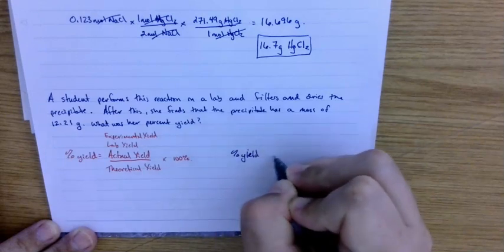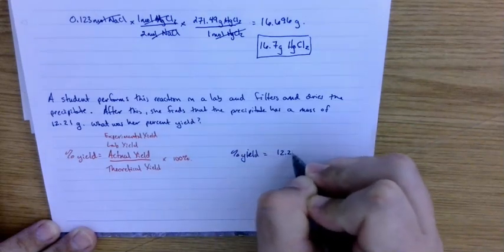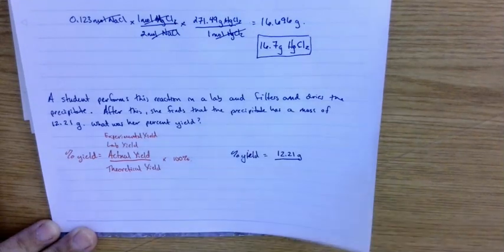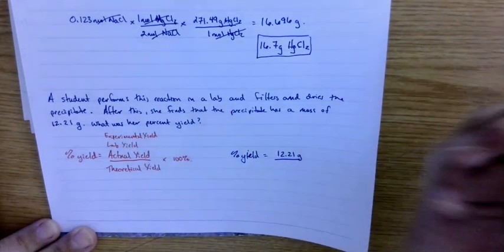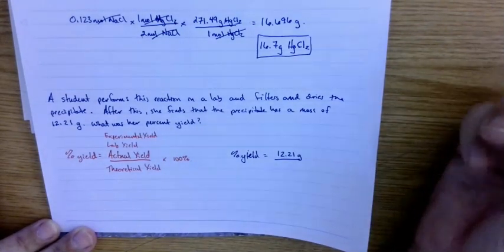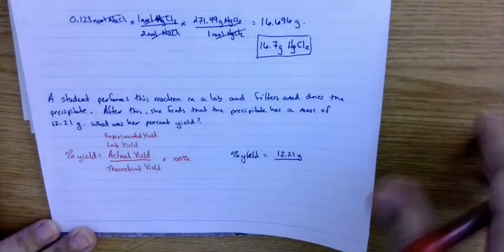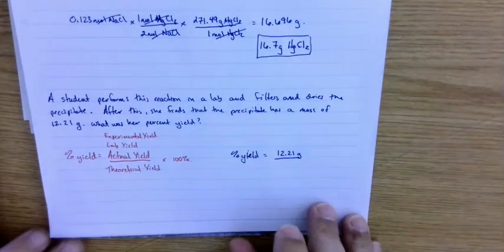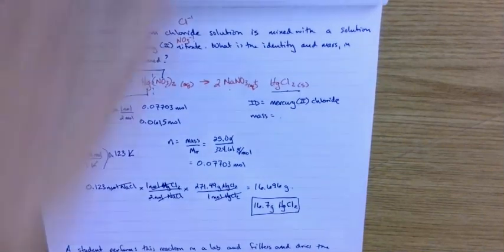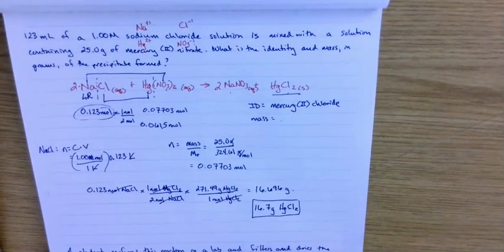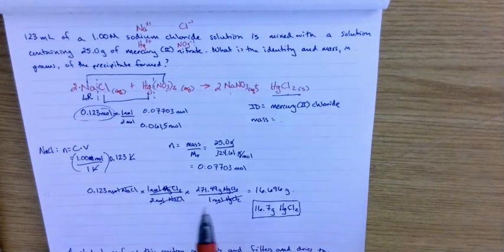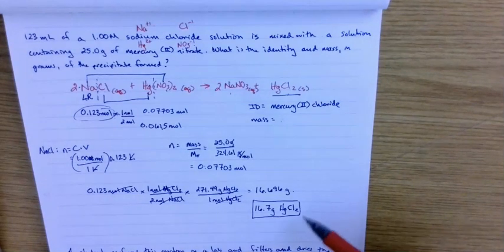So our percent yield, 12.21 grams divided by our theoretical yield. Well, in theory, that is on paper. That is the math. That is on paper ahead of time, given just the amounts of reactants we have. The theoretical yield is our calculated yield. This is what it should be, and we calculated that at 16.7 grams.